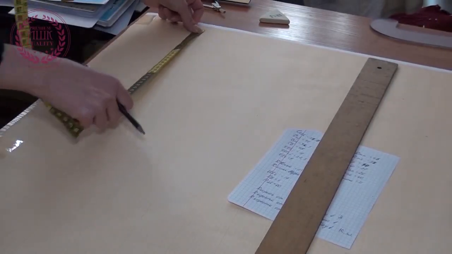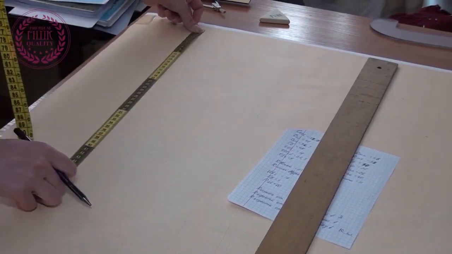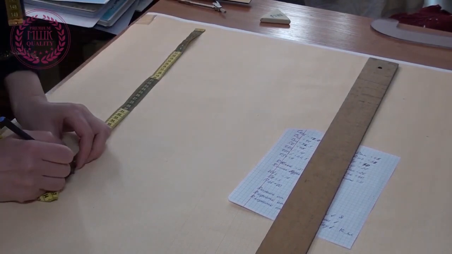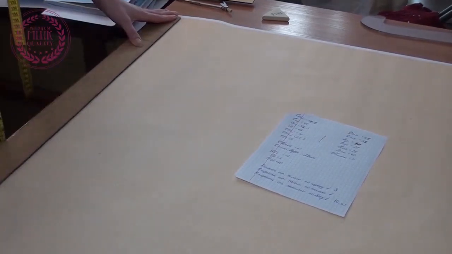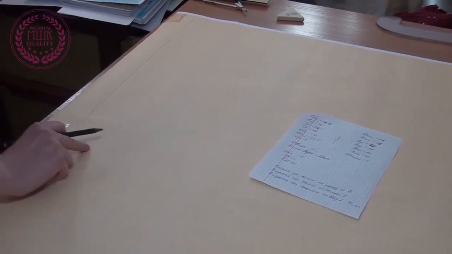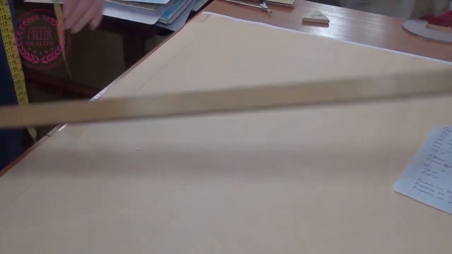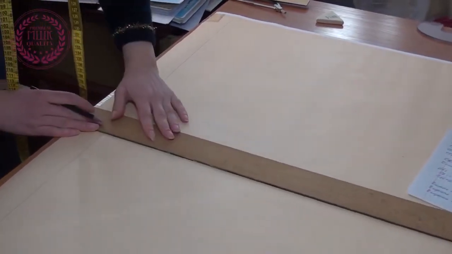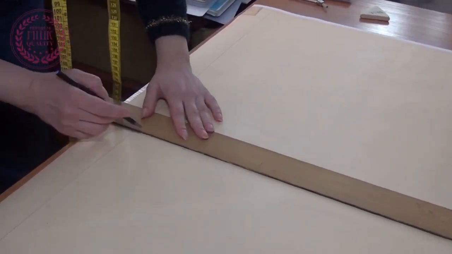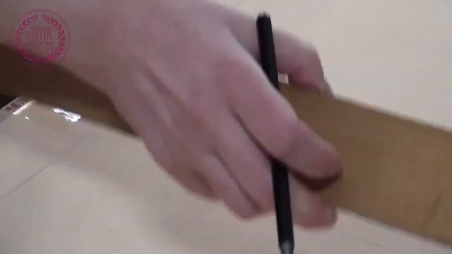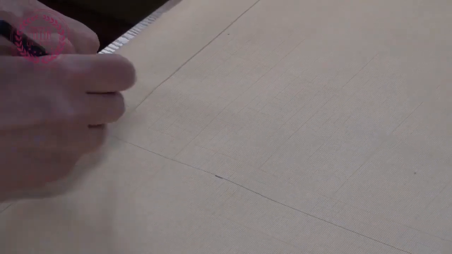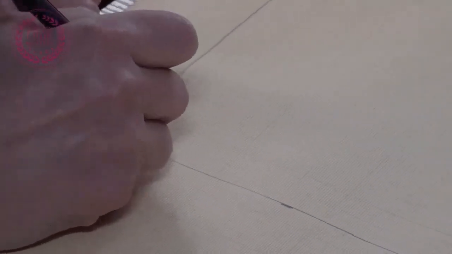So I measure the distance equal to this measurement and mark the point. The waistline will be drawn through this point. But not now. Now I draw a vertical line along this section of the paper. Then I draw a horizontal line through the previously marked point. This is the waistline. The point of intersection of these two lines I call the letter T.